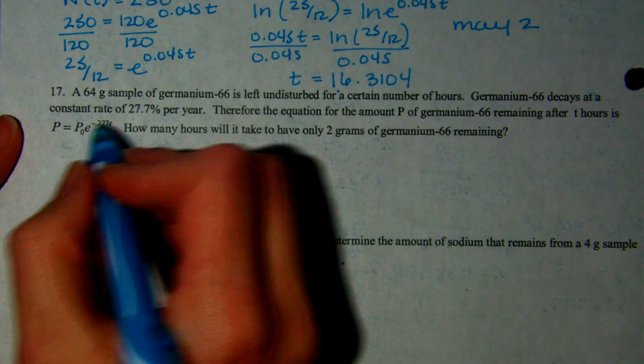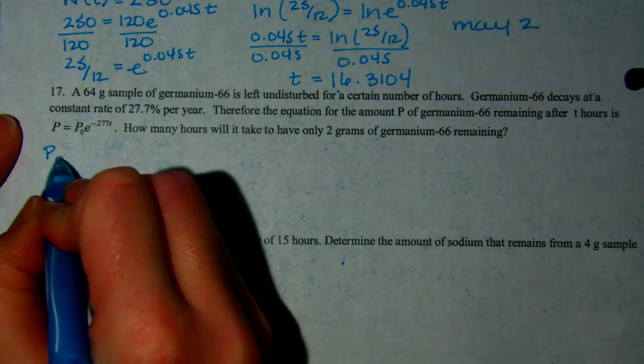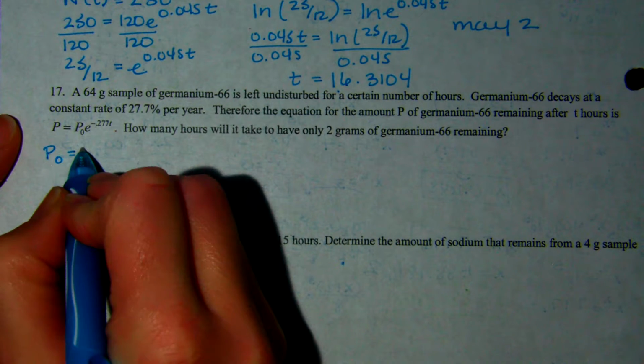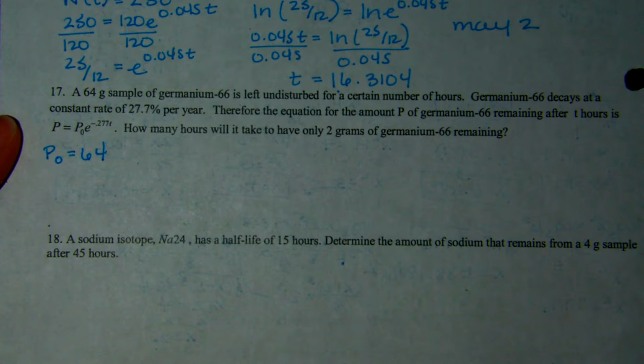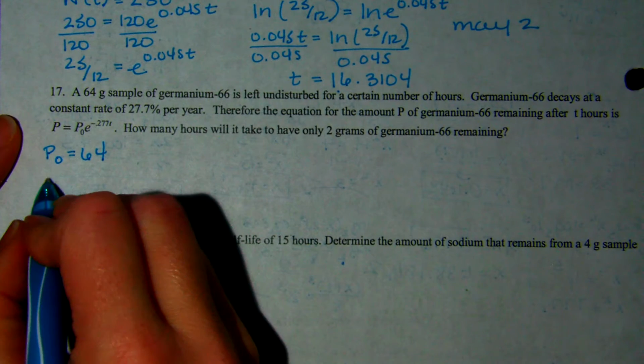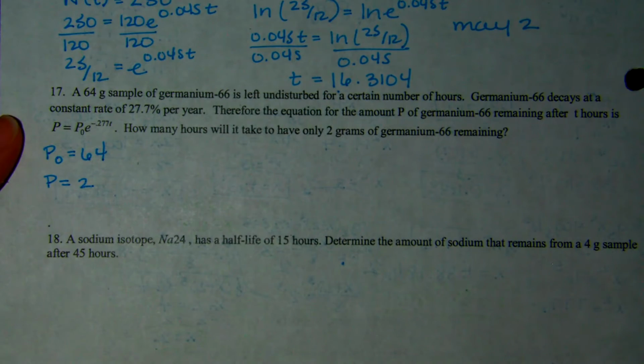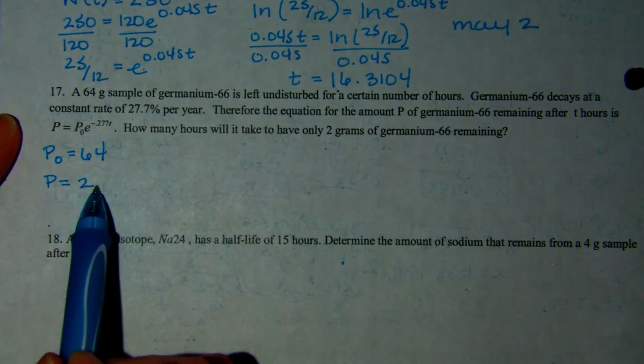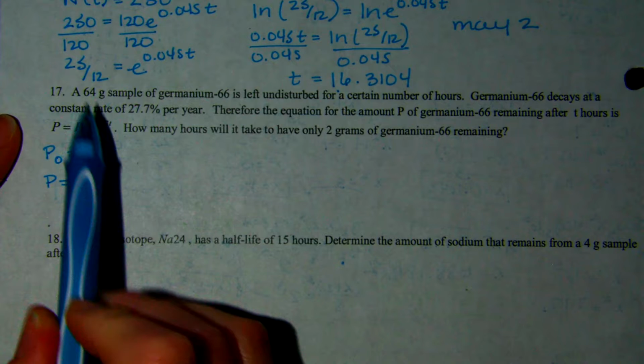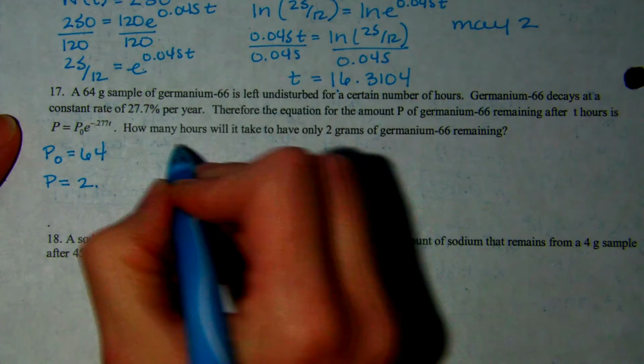So what did they give us? They gave us our original amount, which is 64, and how much we have left in the end. They want to know, if we start with 64, how long is it going to take us to get to 2? So you plug these numbers in here and here.